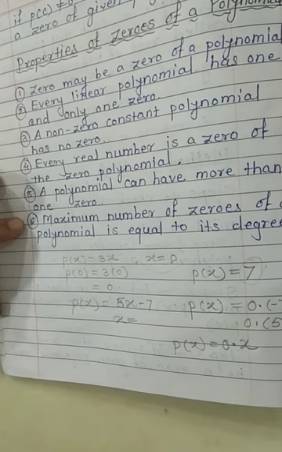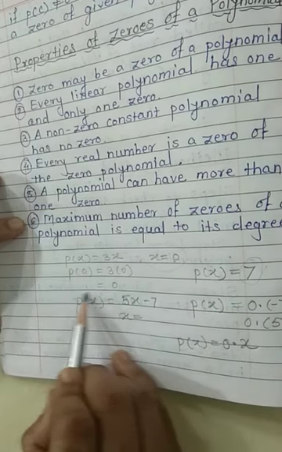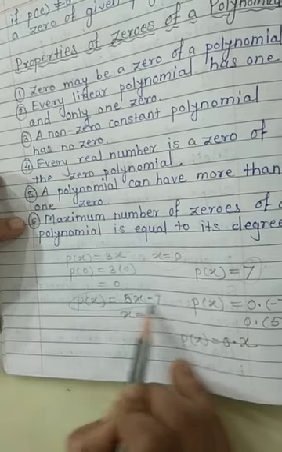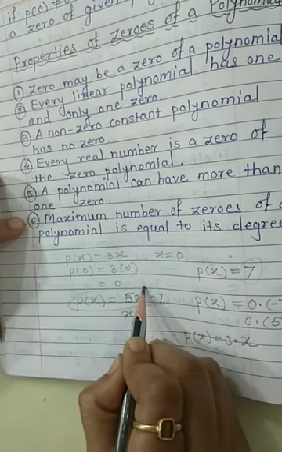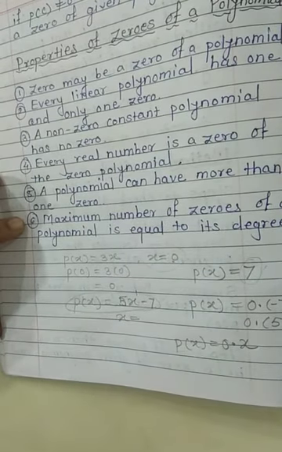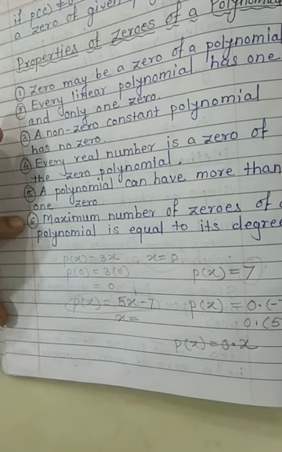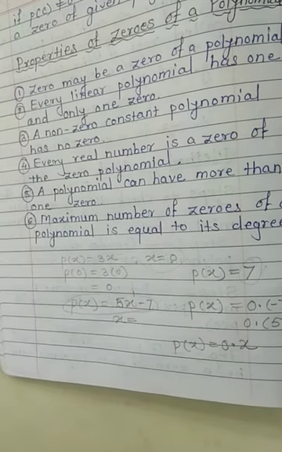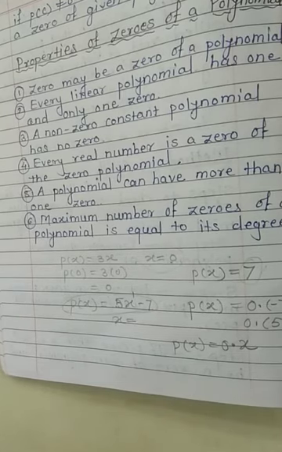Now sixth property: the maximum number of zeros of a polynomial is equal to its degree. For the linear polynomial, what is the degree? 1 is the degree of the linear polynomial, and we have seen here that every linear polynomial has one and only one 0.